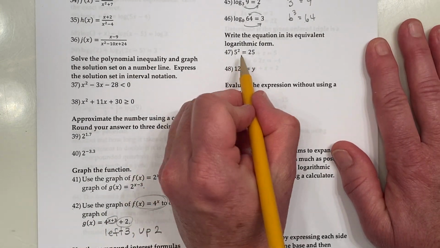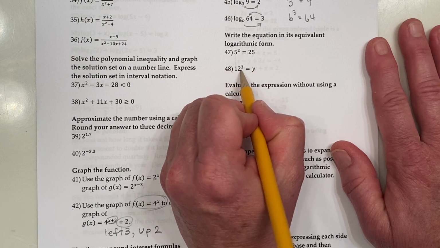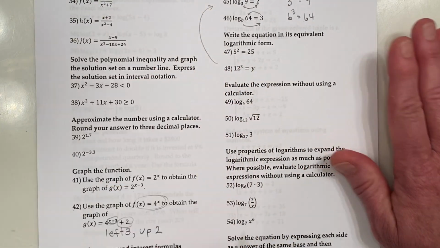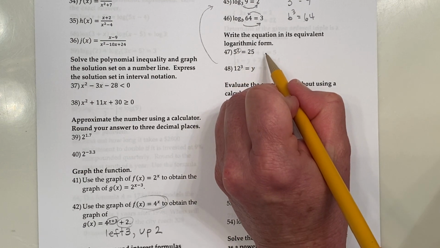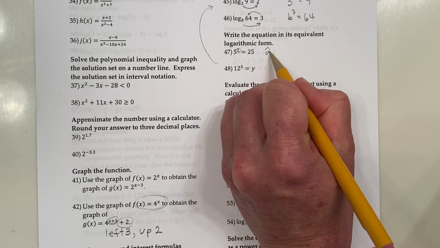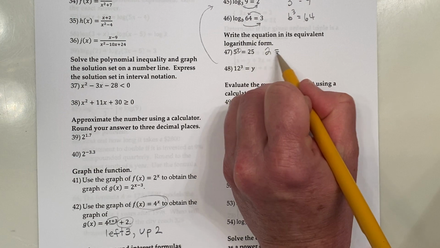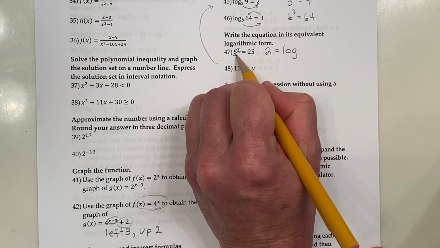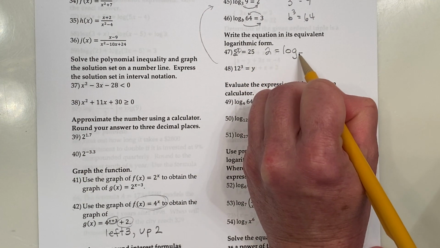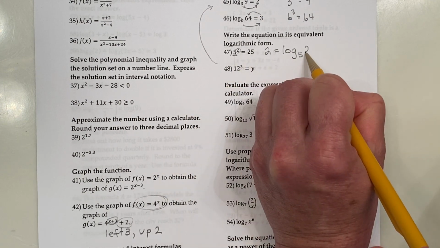47 and 48 have us go from exponential to log form, so going backwards of what we just did. I usually start with the exponent, and I say 2 equals, this is the exponent, equals, I throw in the log, and the base on the log is 5 because it's the base on the exponential, and then we have 25 here.